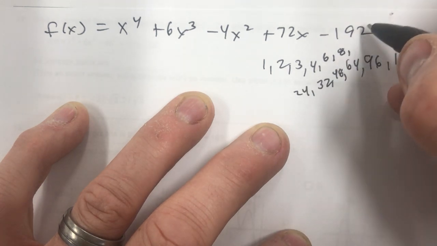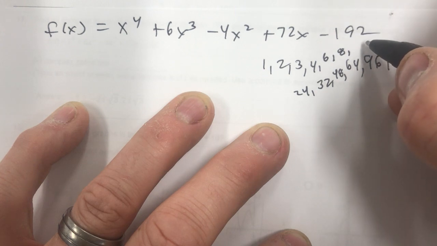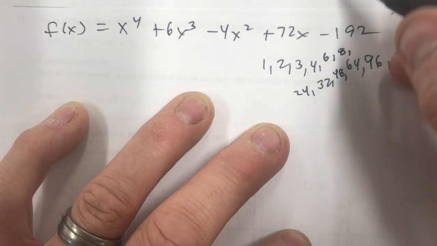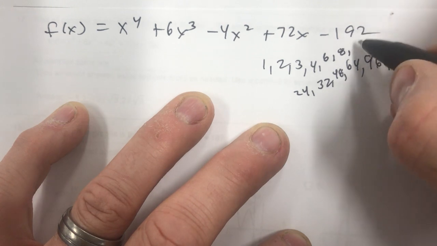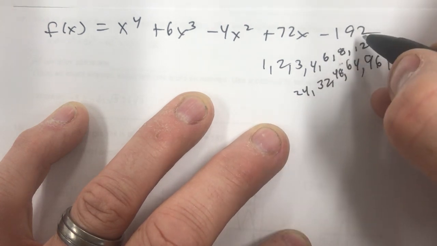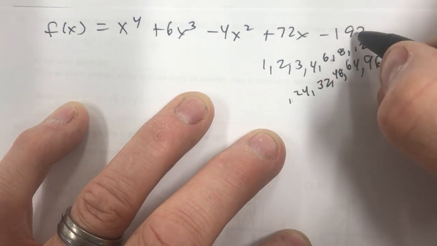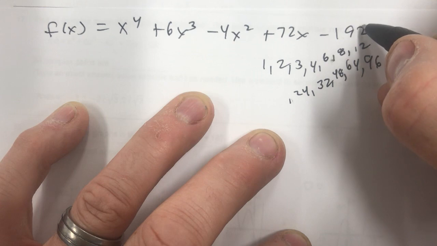And then 9 doesn't go. 10 doesn't go. 11 doesn't go. 12 goes into it. Is it 18? 12, 72, 16.